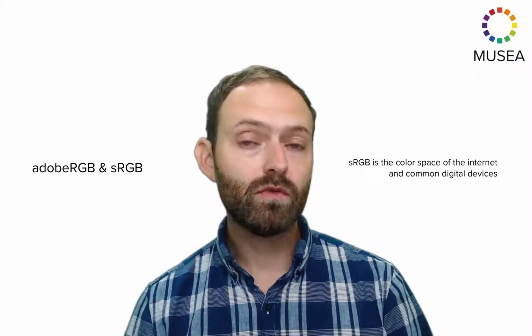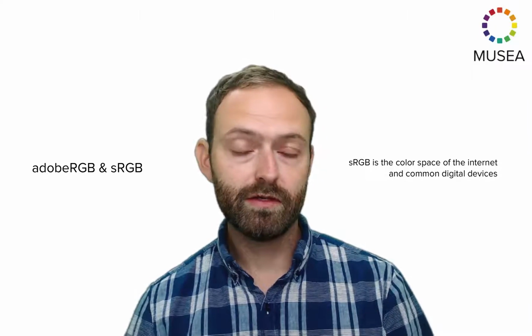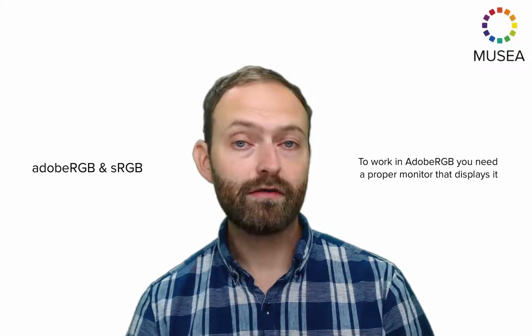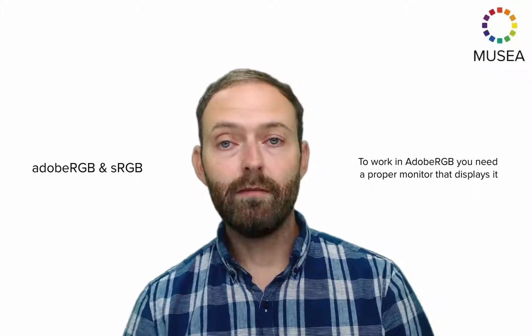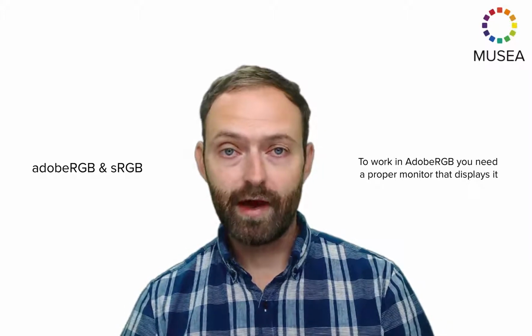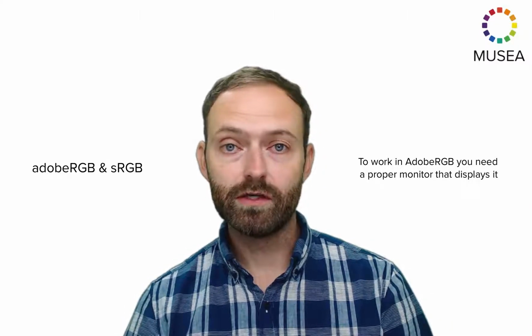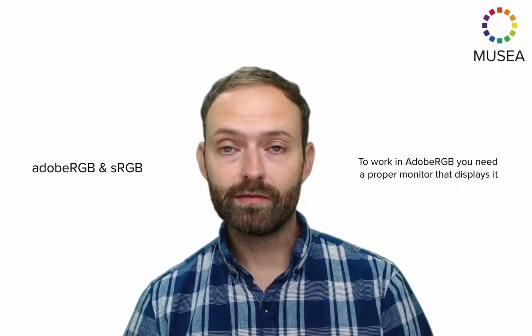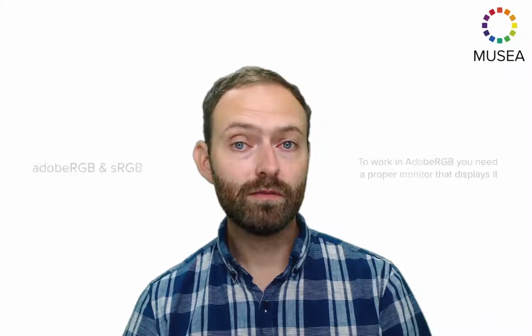If you're going to work in Adobe RGB, you can do that, but there's a couple of things that have to happen. You really have to buy a specialized monitor for Adobe RGB. If you're just running an iMac, and most photographers are on Macs, or just a generic Windows computer, or editing off a laptop, you're pretty much running off sRGB color space on your monitor.